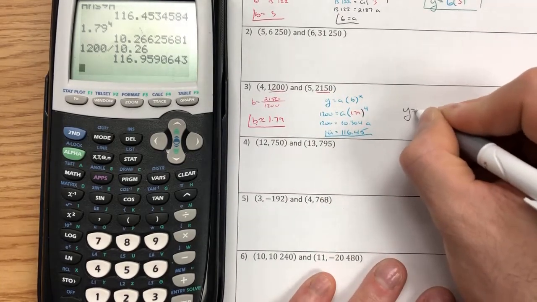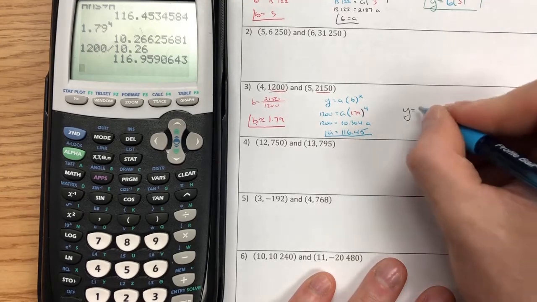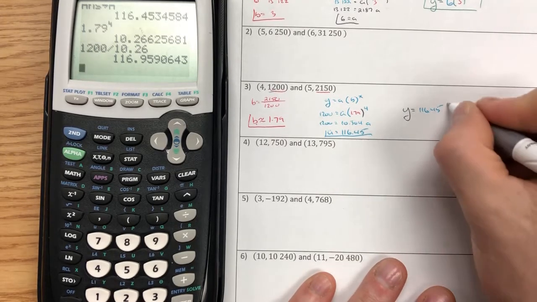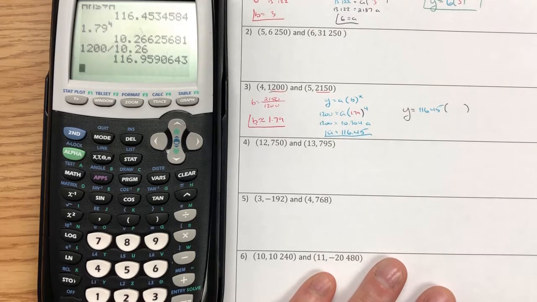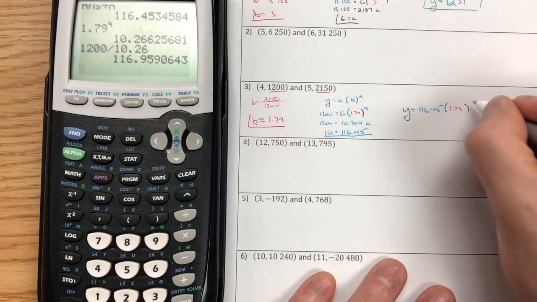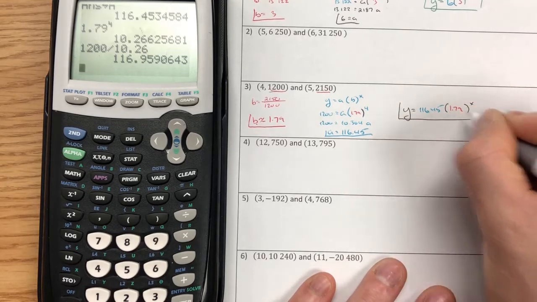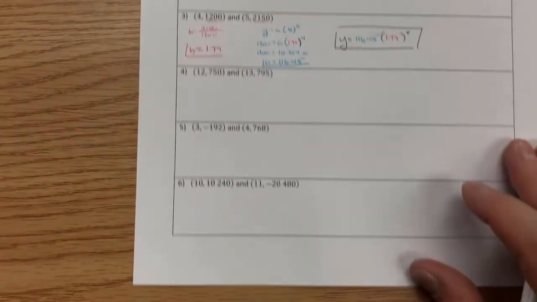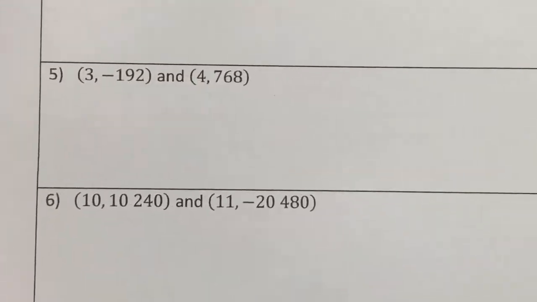But I do know my final answer is y equals 116.45 times b, which is 1.79, raised to the xth power. There we go. Awesome.